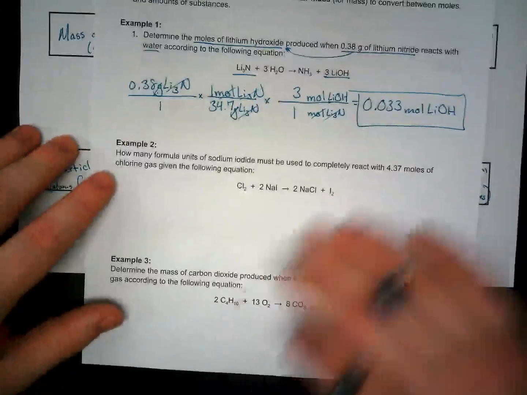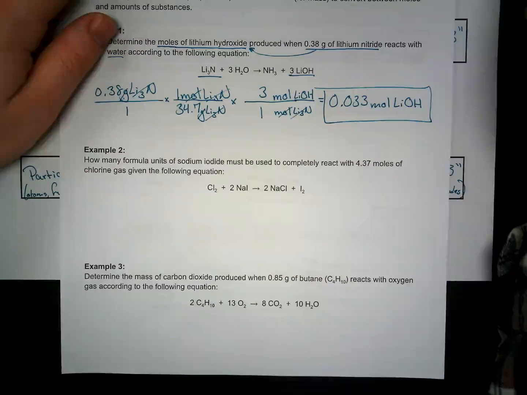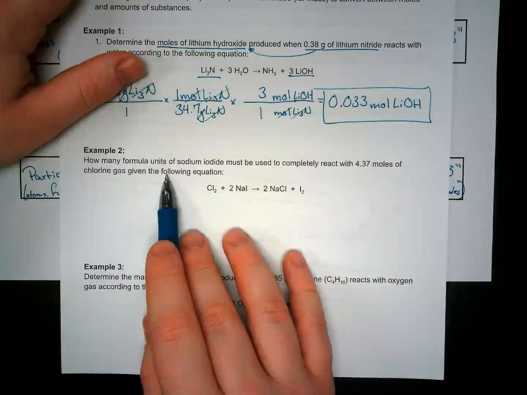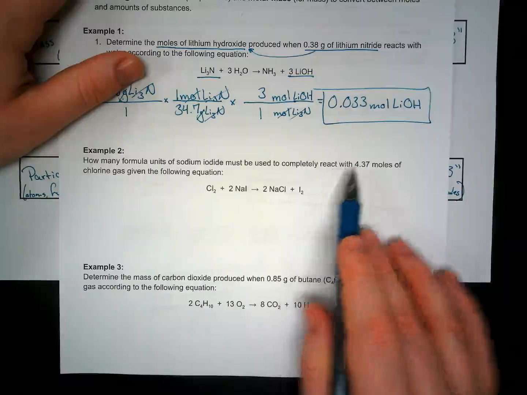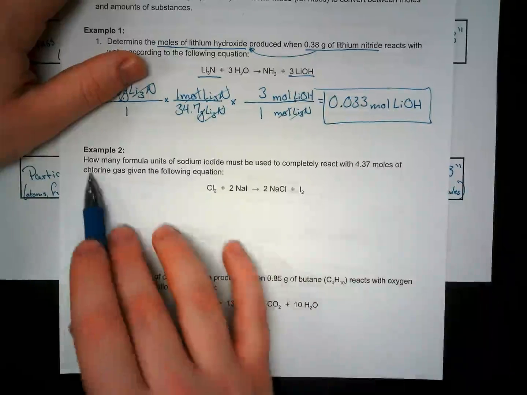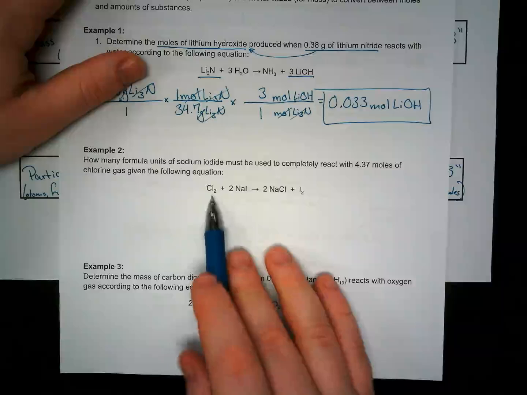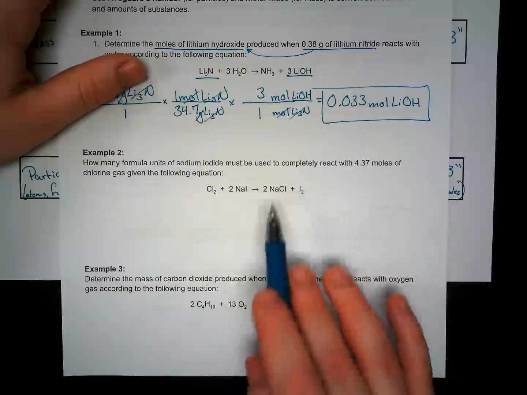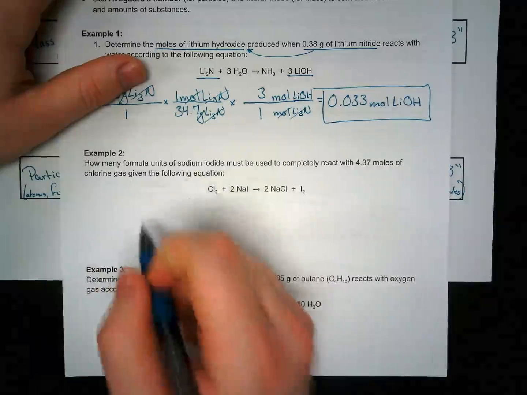So let's look at what we're working with in example number 2. How many formula units of sodium iodide must be used to completely react with 4.37 moles of chlorine gas, given the following equation? Then we have our complete and balanced chemical equation, and we have to know how many formula units.